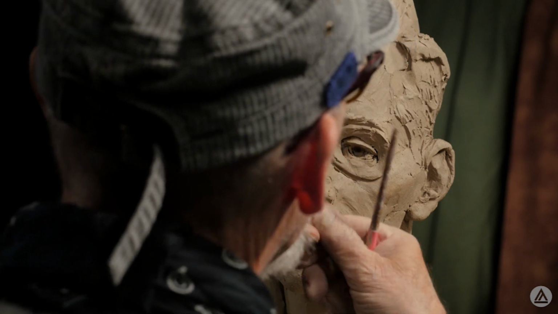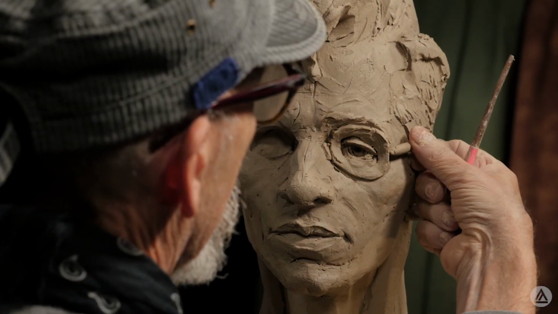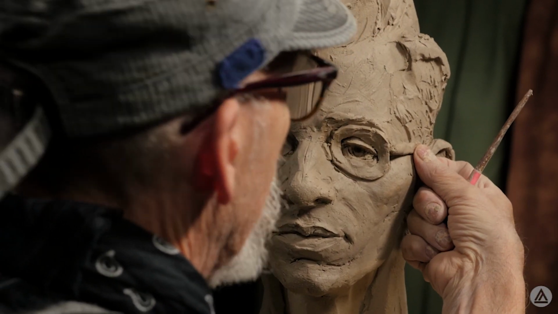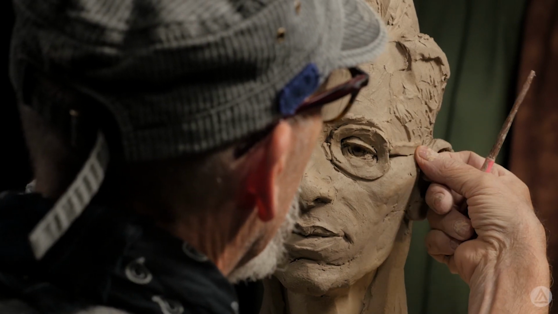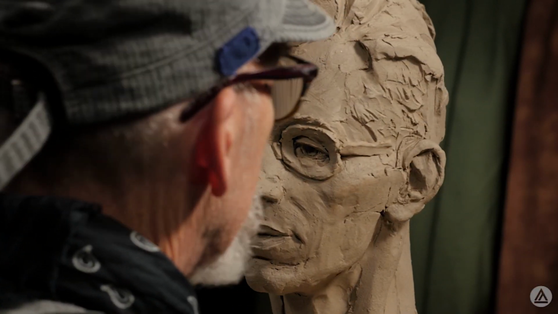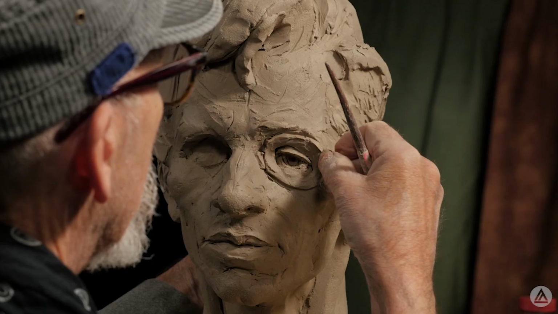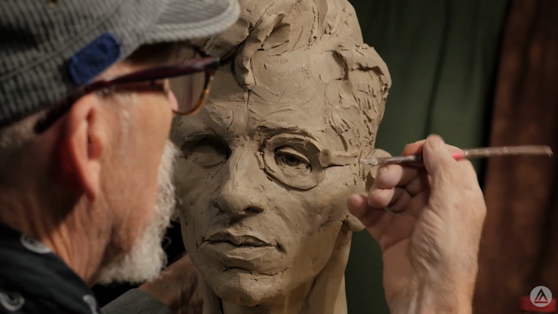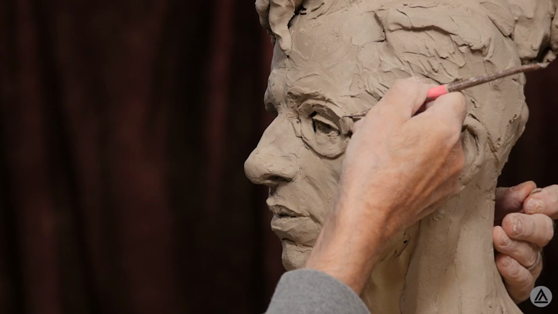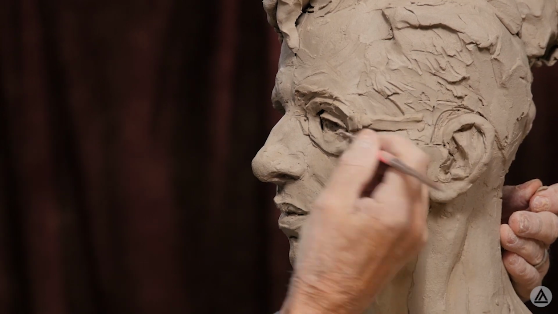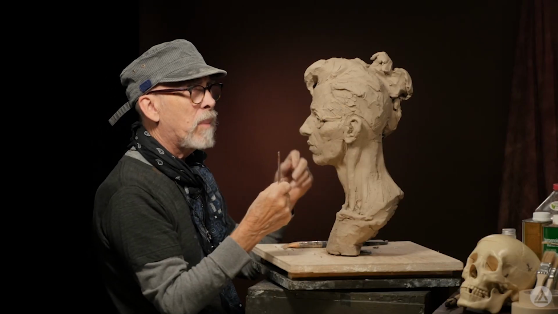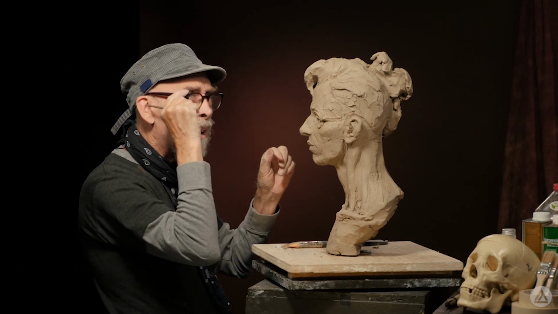So now I'm going to come out and add a little bit to the arm. Okay, so I'm beginning to add the extension that comes out from the glasses, and I could probably almost refer to my own glasses.